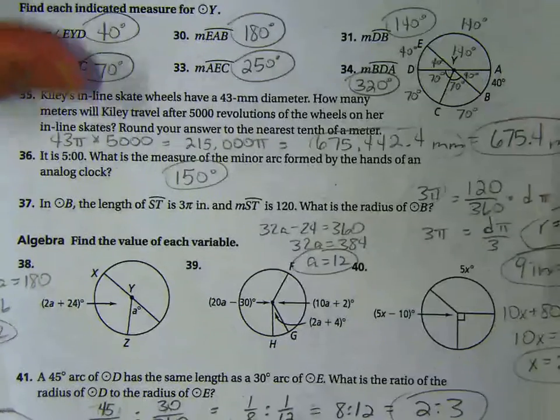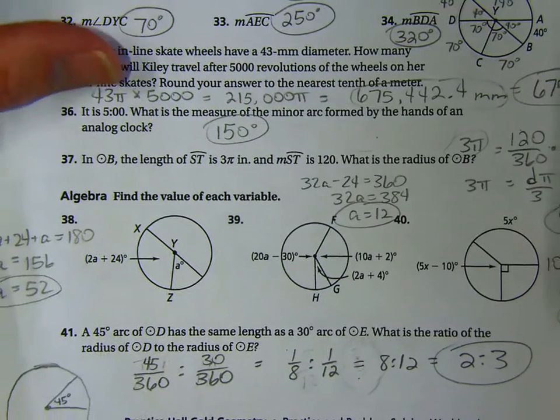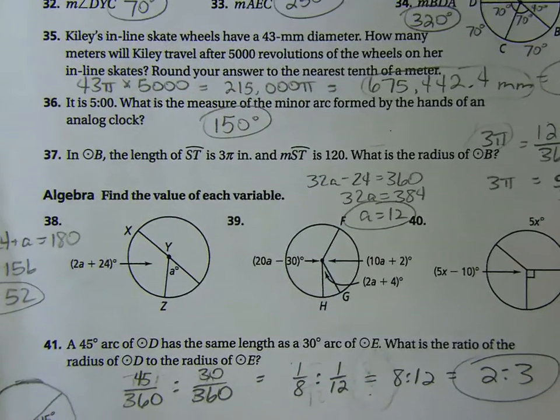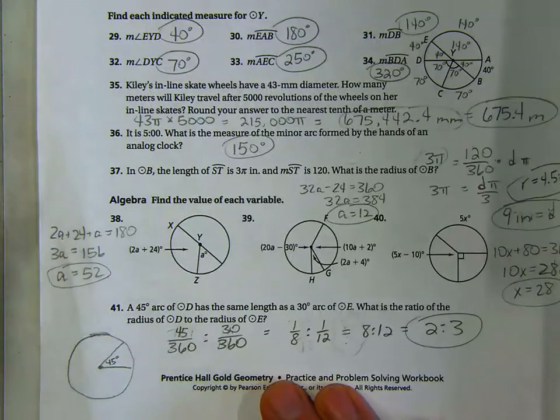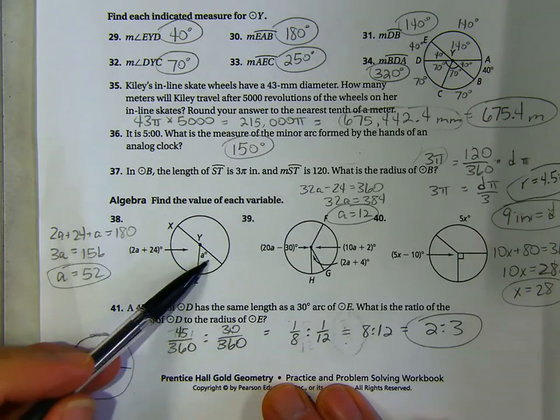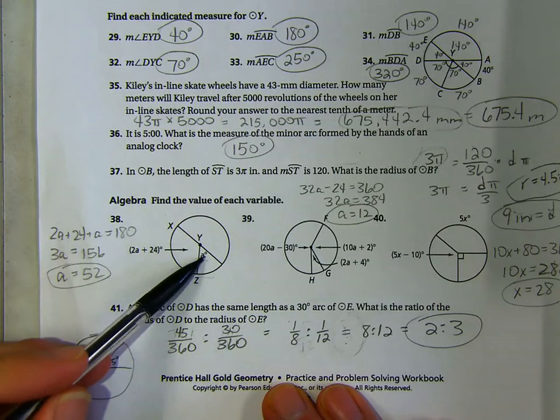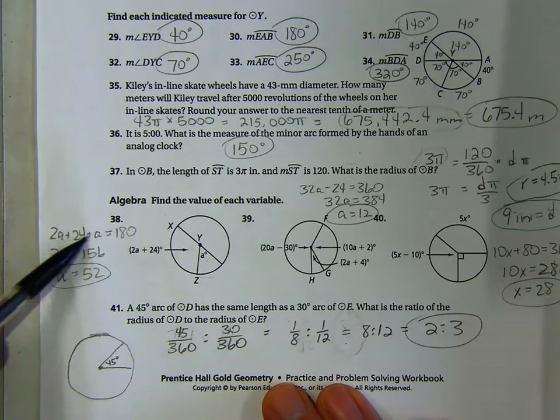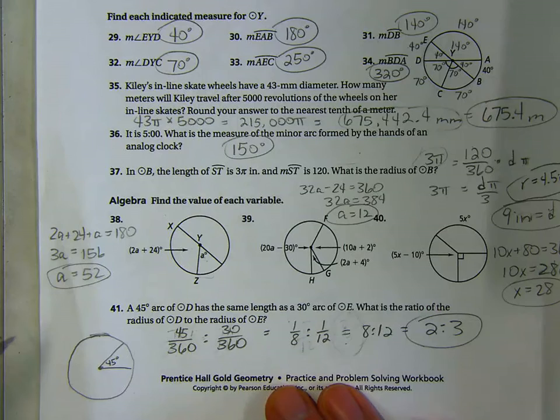Okay, these next ones are just algebra problems. Again, you have to notice that we have a diameter here. Look at this first one. Since that's a diameter, these have to add up to be 180 because it's a semicircle, or those are a linear pair. So those two add together to equal 180, so A is equal to 52 in that one. Find the measure of the variable.